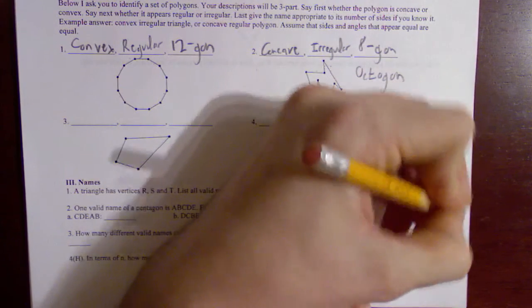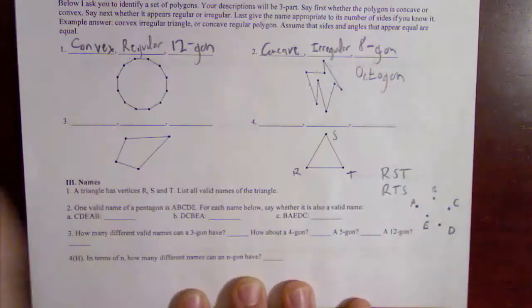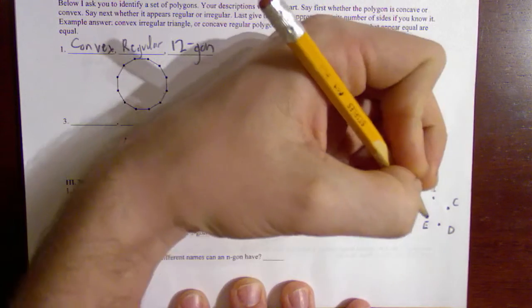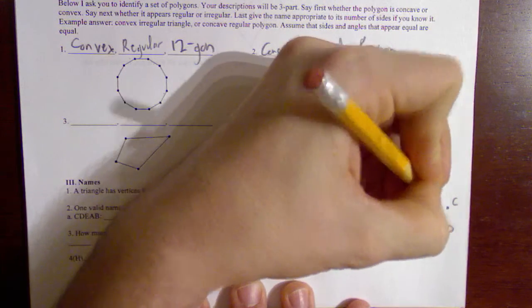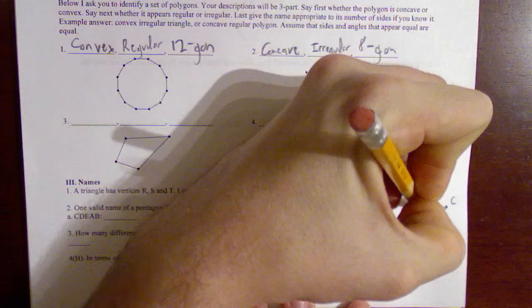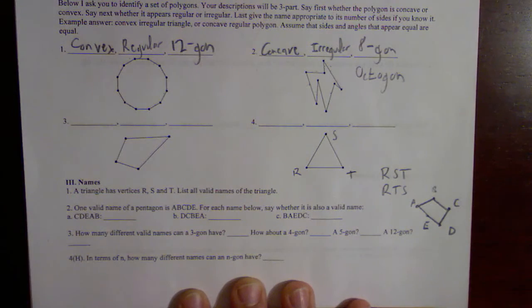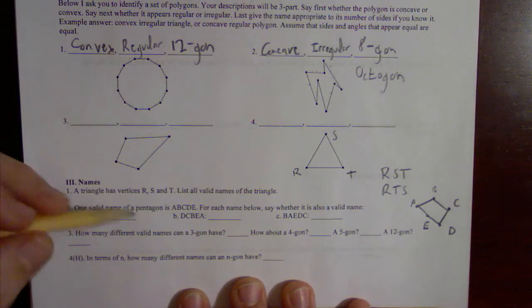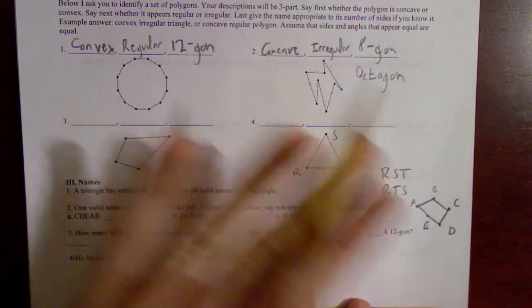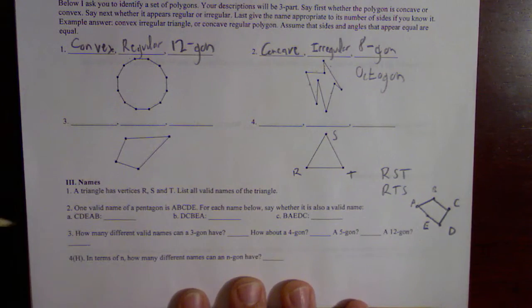A, B, C, D, E, and I'll just trace that out. A to B, C, D, E, and then close it off back to A. Now I can check these other names to see if they work out. If I end up drawing a diagonal here when I'm tracing the name out, it's not good.